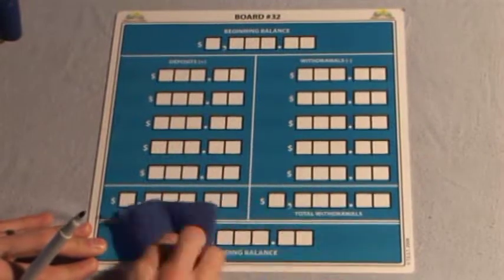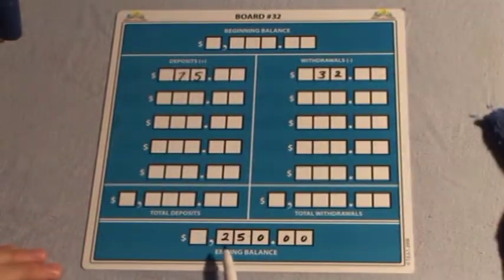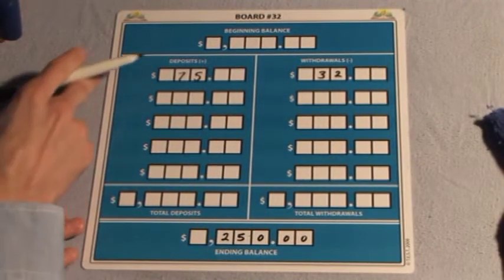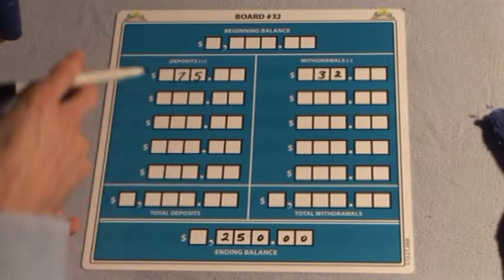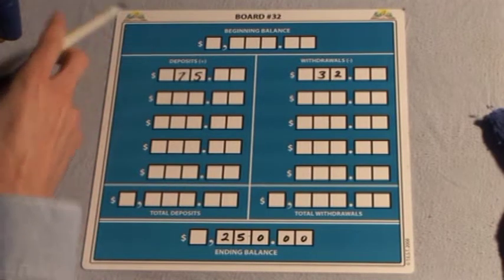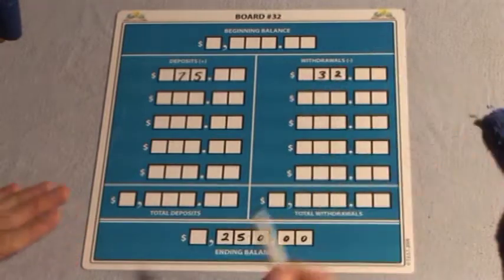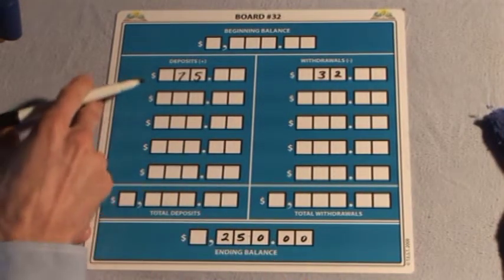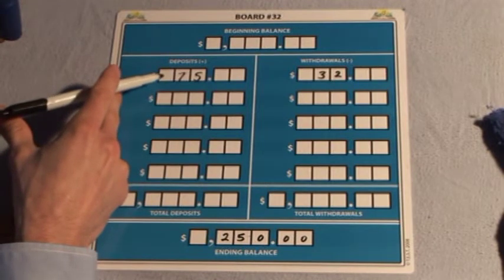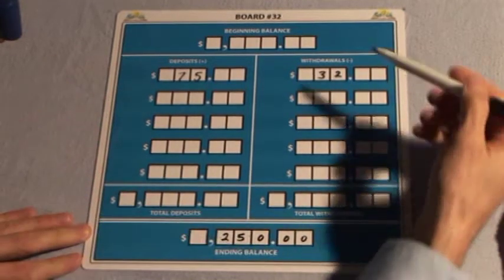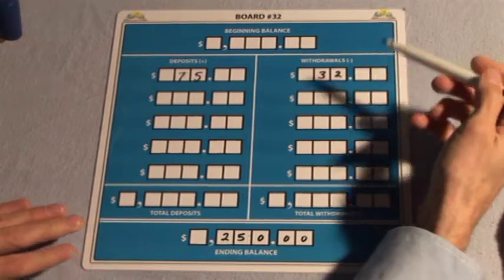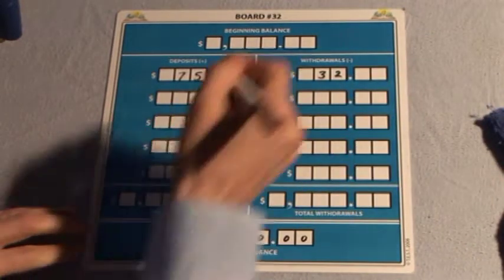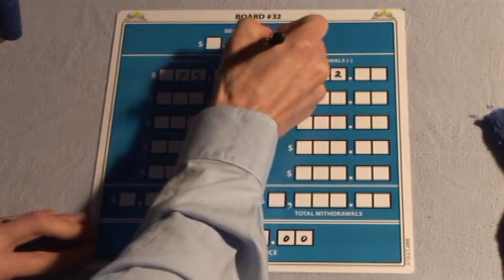We'll go ahead and clear the board, and we will solve problem number 2. We'll start with the ending balance, and instead of adding the deposits, we're going backwards, so we're going to subtract the deposits and add the withdrawals because we're going in reverse. So 250 minus 75 is 175, plus the 32 is $207. So now we have the beginning balance of $207.